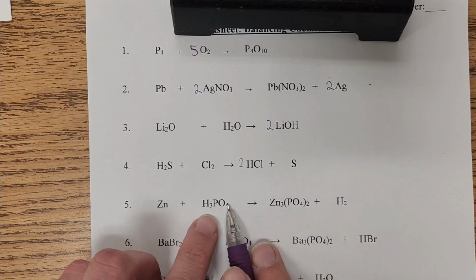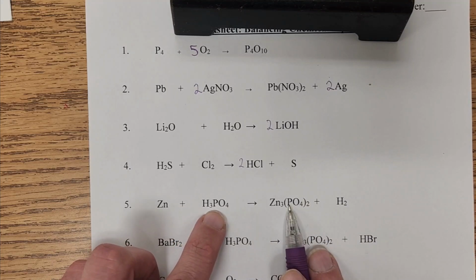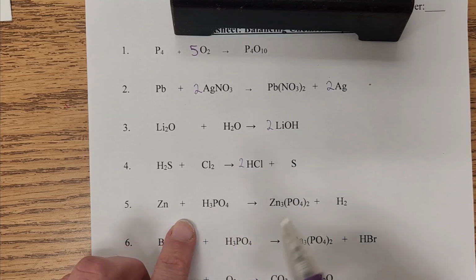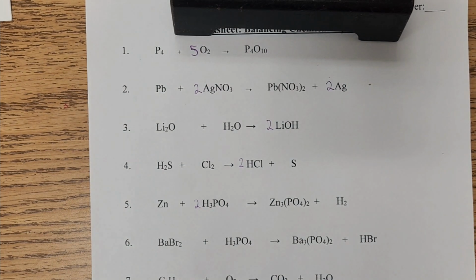Notice there's 2 phosphates, 1 phosphate. Because the phosphate is intact on both sides, instead of breaking up and counting phosphoruses and oxygens, we'll just count the entire phosphate molecule. So there's 2 phosphates here, 1 here. So I put a 2, and that fixes the phosphate.